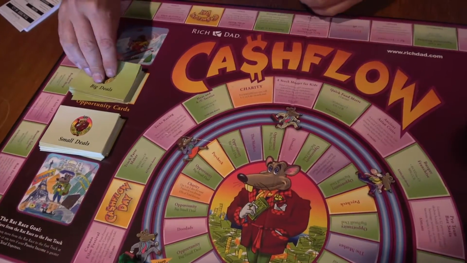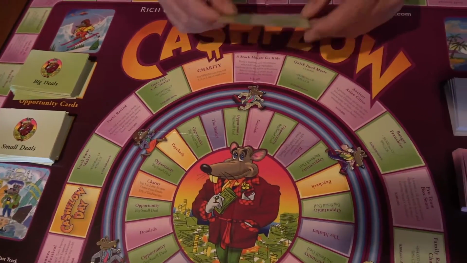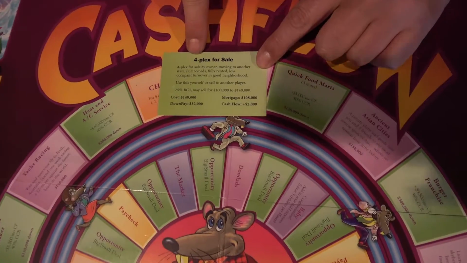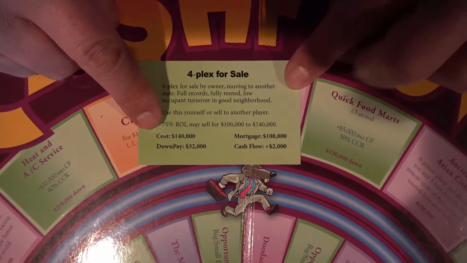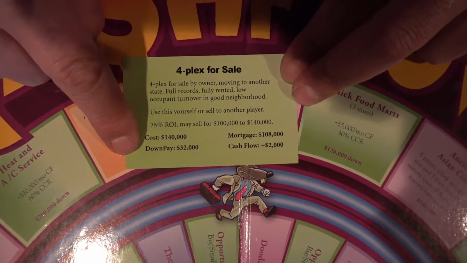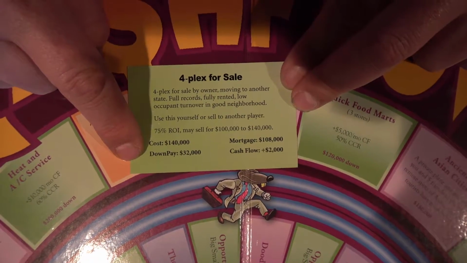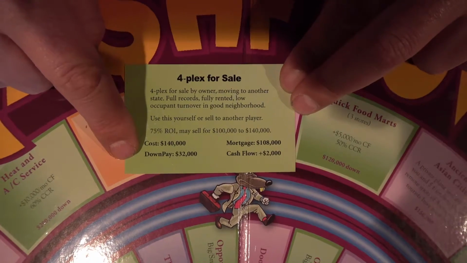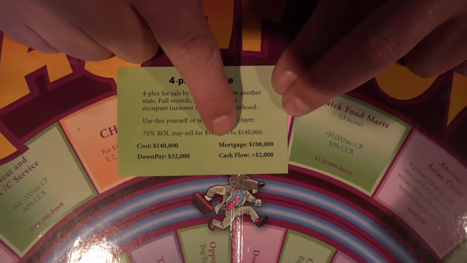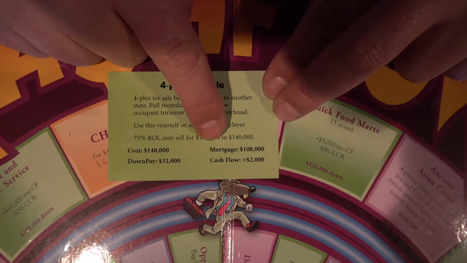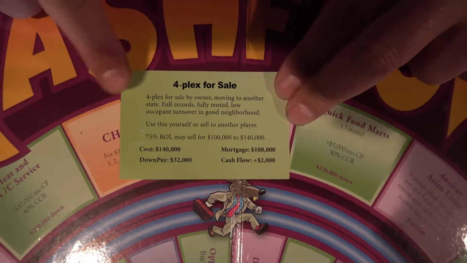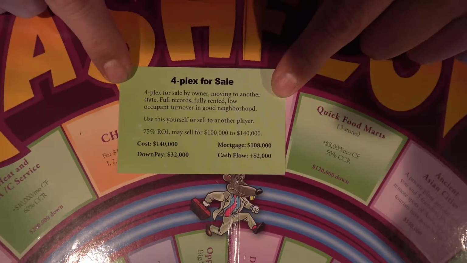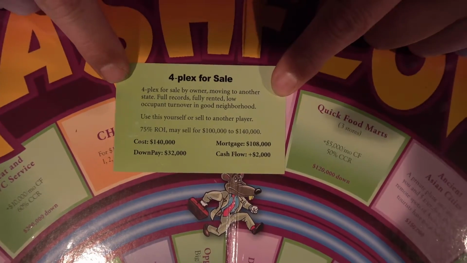Pull another one here. This one is real estate. This one happens to be a fourplex that's for sale. It costs $140,000. The down payment would be $32,000 that you need to either have or raise in the game. It has a mortgage of $108,000, and this one cash flows $2,000. So this one gets you $2,000 closer to getting out of the rat race.